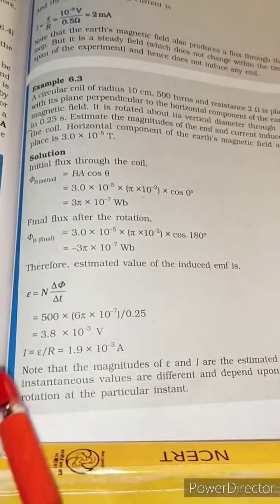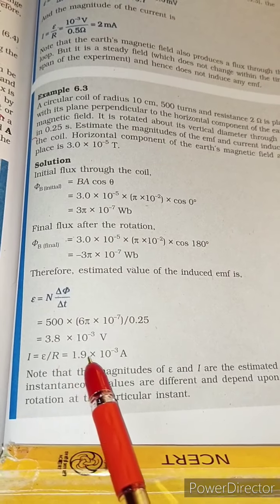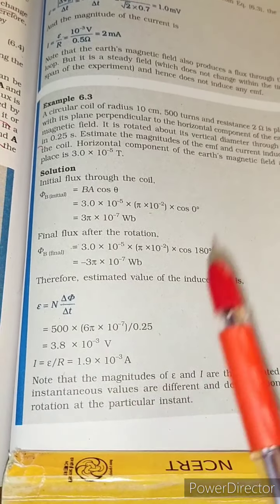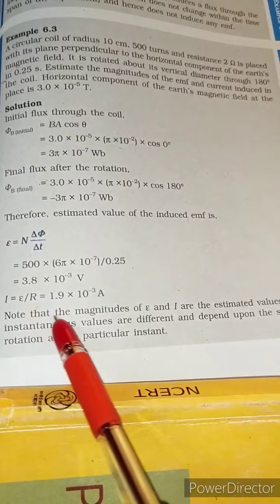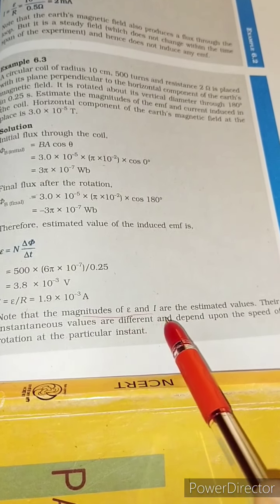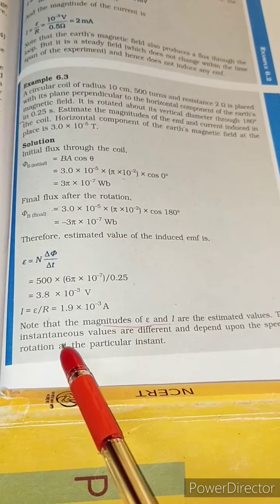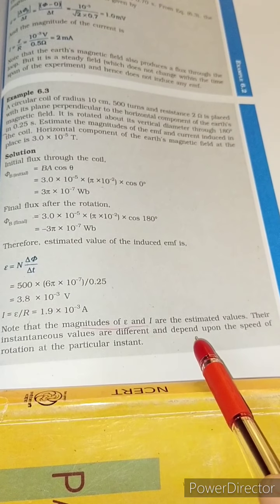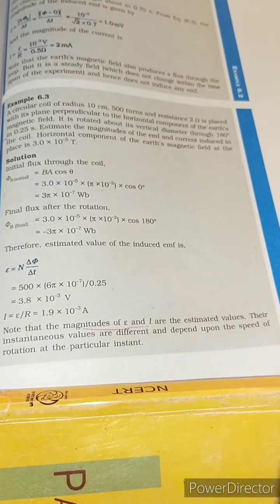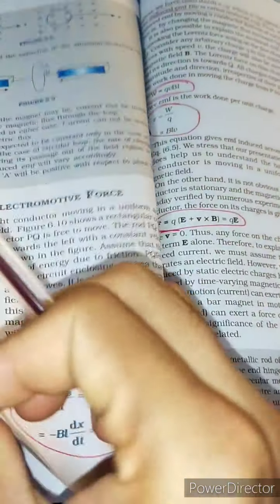And see the next one, that is I equal to epsilon divided by R, divided by resistance, you get the answer. Note that the magnitudes of epsilon and I are estimated values, and their instantaneous values are different and depend upon the speed of the rotation at a particular instant. Okay, now let's go to the next one.